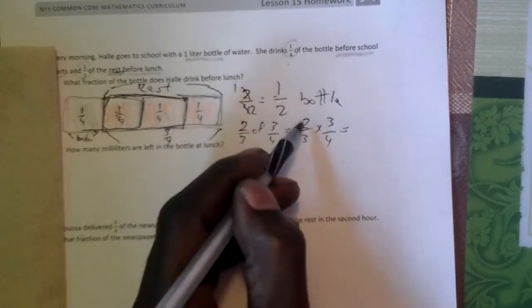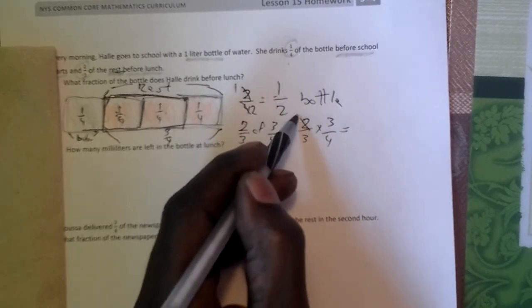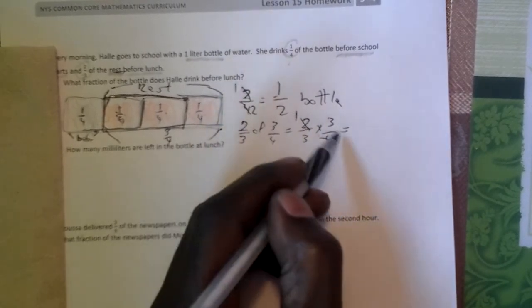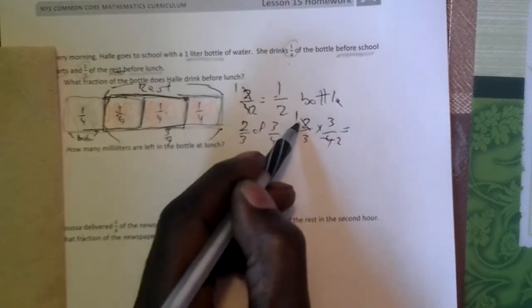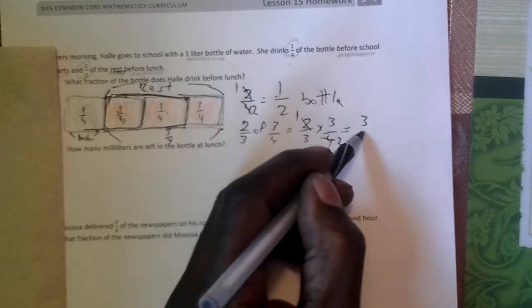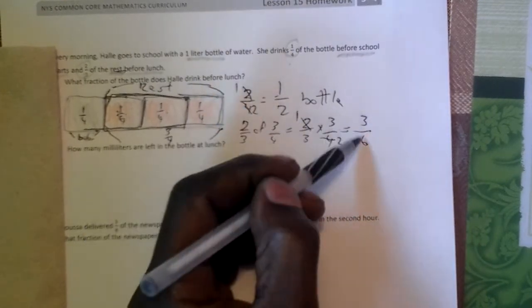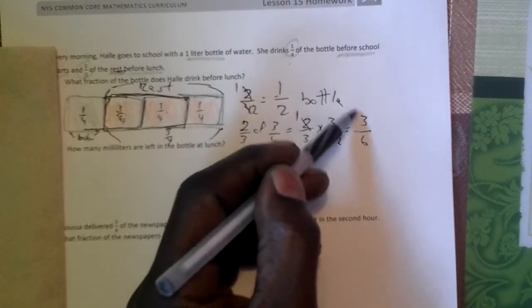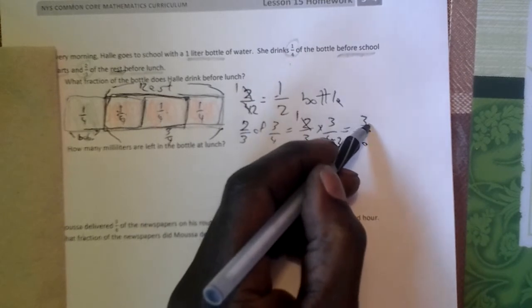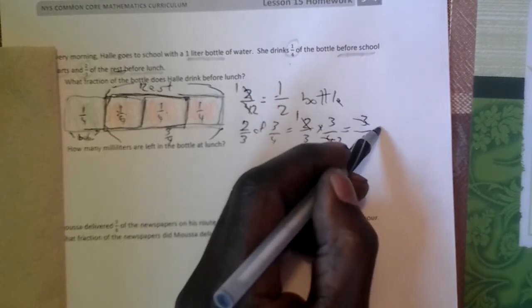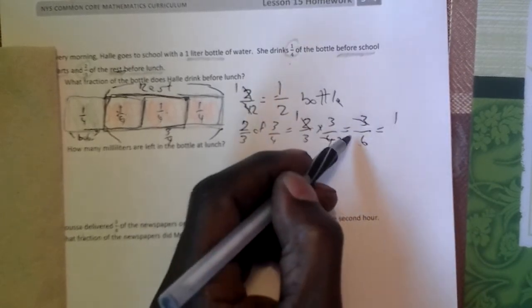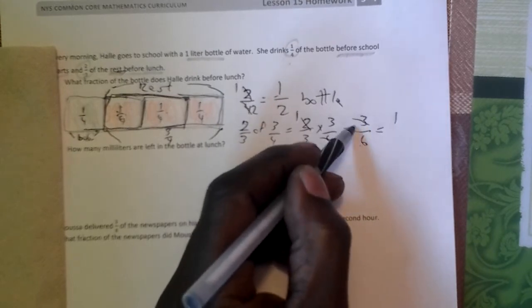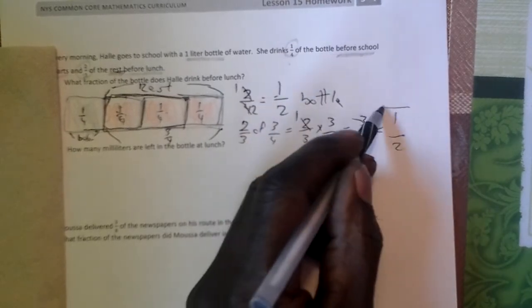Can we simplify? Yes. 2 divided by 2 is 1, 4 divided by 2 is 2. So we have 1 times 3, which is 3, and 3 times 2 equals 6. Can we reduce? Yes, they share the same factors. 3 divided by 3 equals 1, 6 divided by 3 equals 2. So she drank 1/2 bottle, okay?